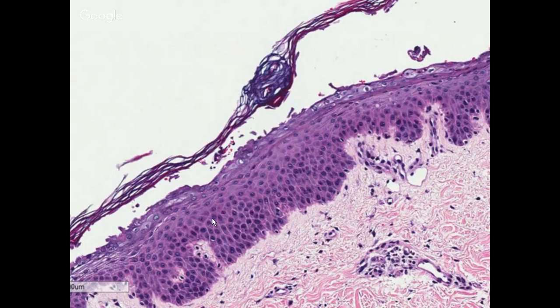Yes, you need it to confirm your diagnosis of pemphigus foliaceus, but to differentiate between staphylococcal scalded skin syndrome and pemphigus foliaceus, you don't need immunofluorescence. The histology is very, very different and very classic for both of them.